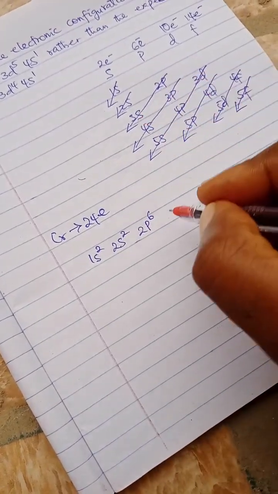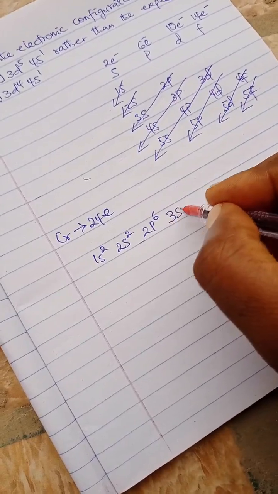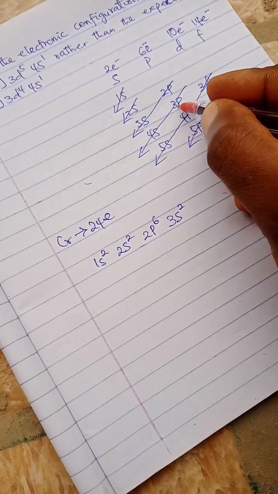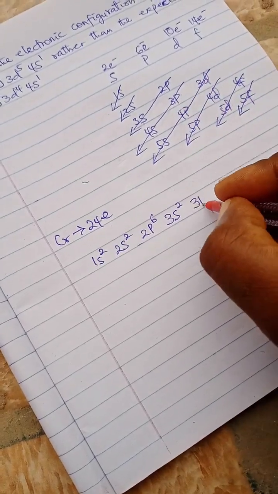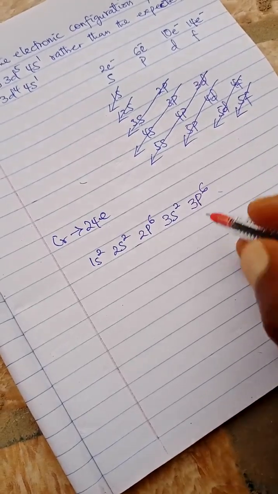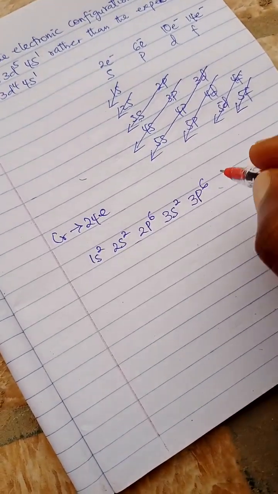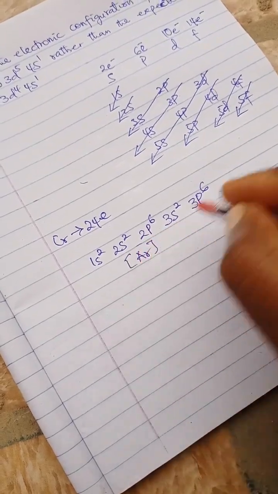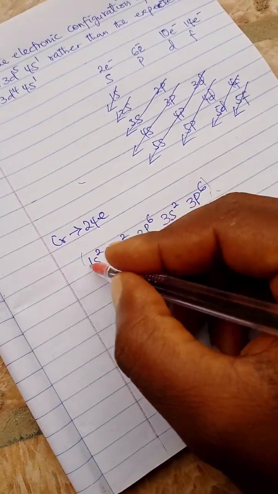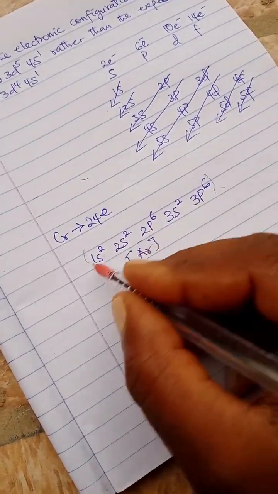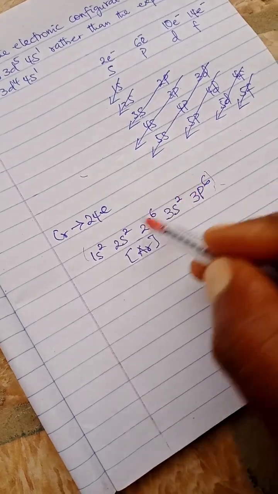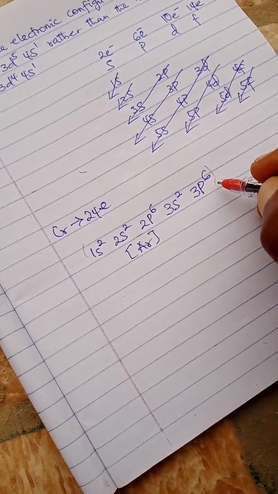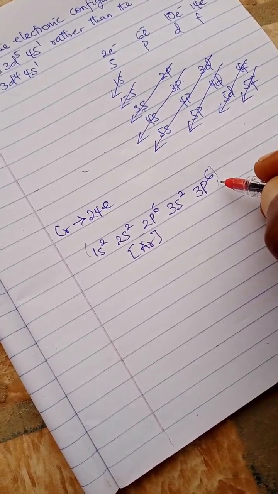The next one, 3s, we give it 2. After the 3s, we go to 3p. 3p, we give it 6. Now if you check, this is 18. This is actually argon, 18 electrons. So we represent this with argon. The next thing we need to fill is the remaining 6 electrons to make it 24.